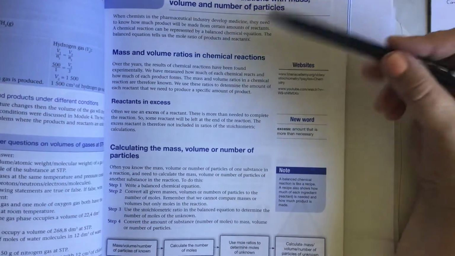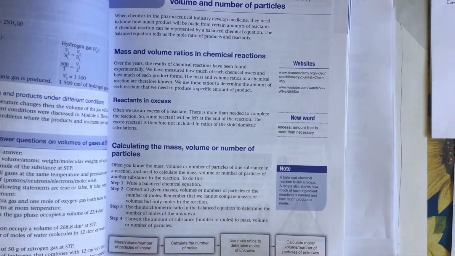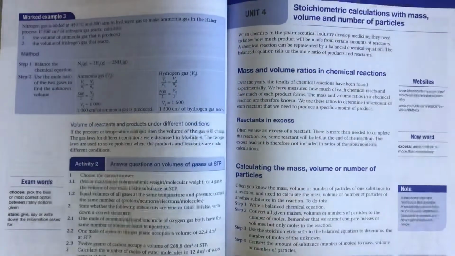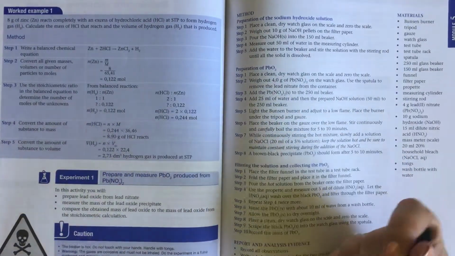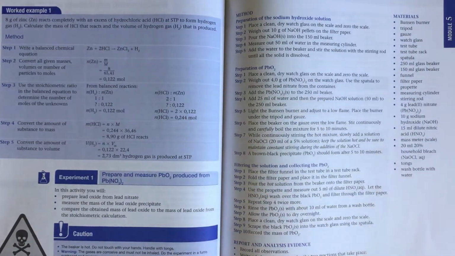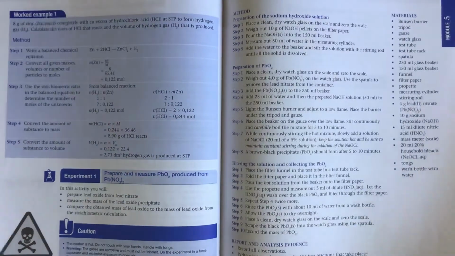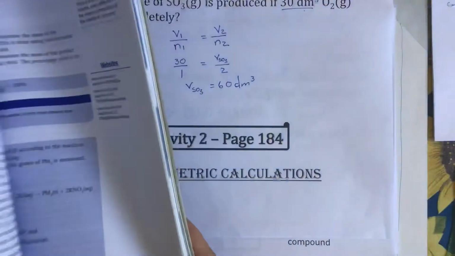Right, so there are some words that are important here. For example, excess is the amount that is more than necessary. A reaction that runs to completion is one where one of the reactants is used up. Then there's also an experiment that is done. It's always a good idea to read through the experiments in your textbook, because they're referring to methods and that is important for you to know. There's also some writing of formulas that you can practice on page 187. And then we get to this activity on page 188, which we'll talk about now.